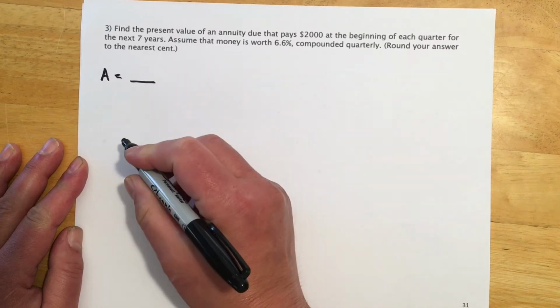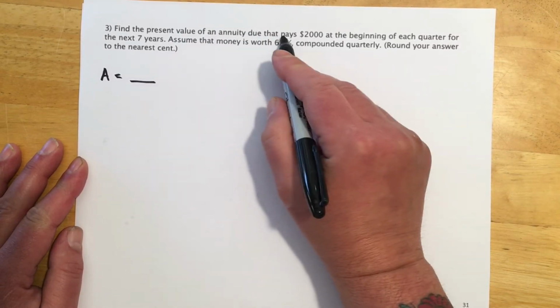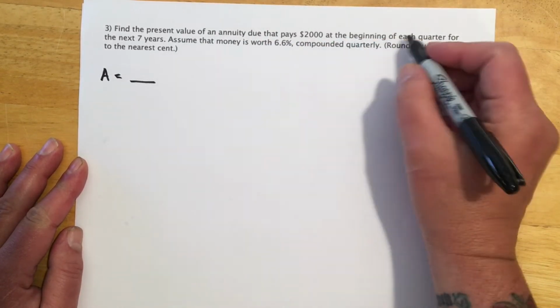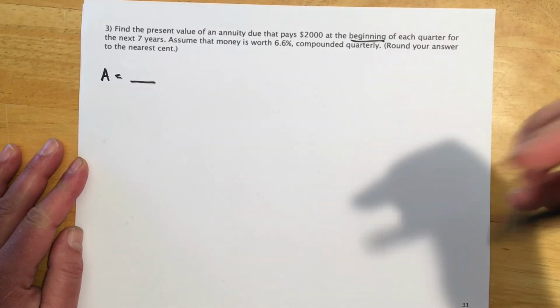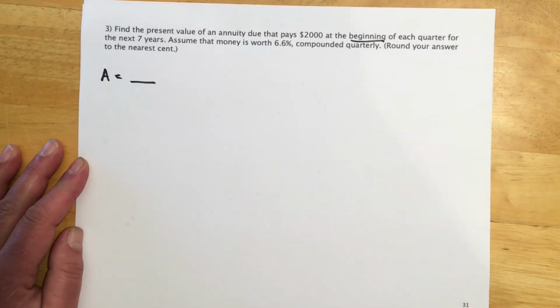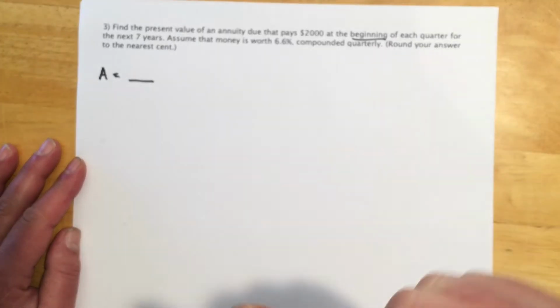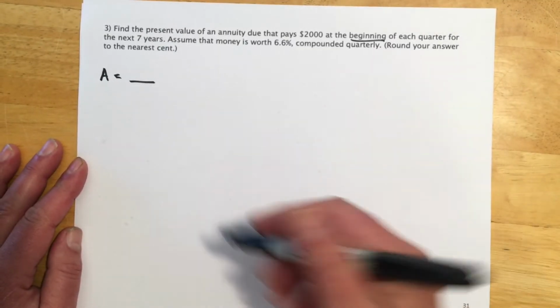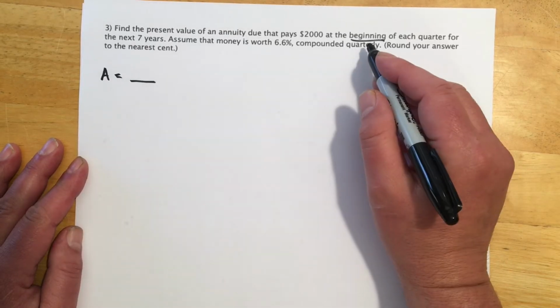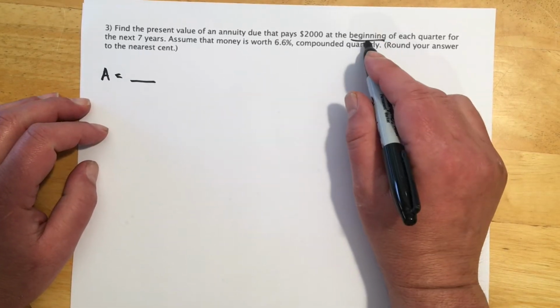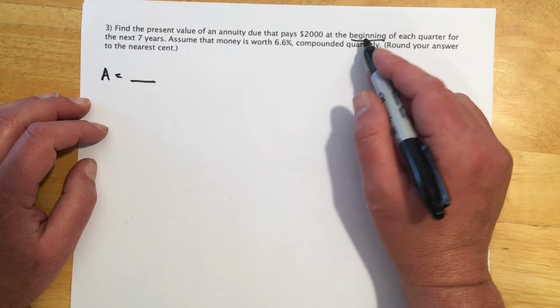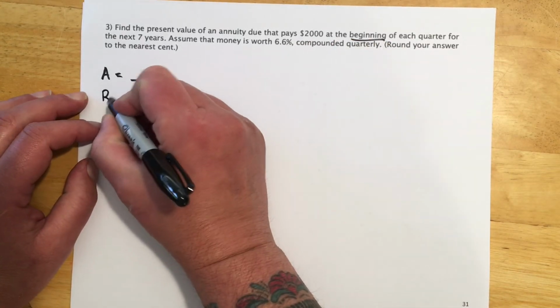So that's what we don't know. It pays $2,000 at the beginning of each quarter, so beginning tells us it's due. And just like in the last section, there'll be some problems where you have to pick whether it's due or ordinary, and those are coming up in a second. But this one's going to be the beginning of the period, so it's an annuity due. 2,000 is our payment.